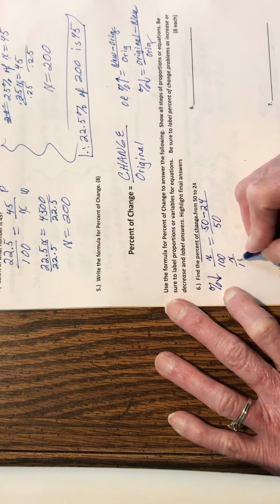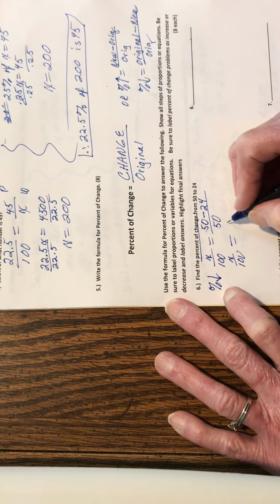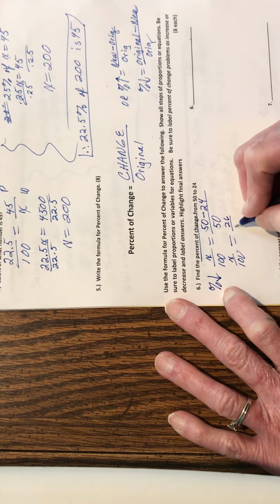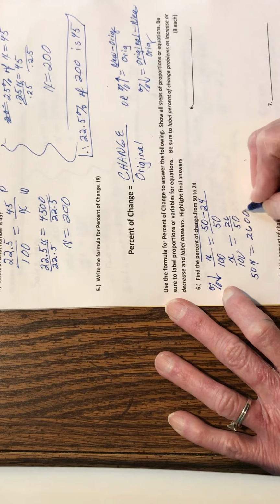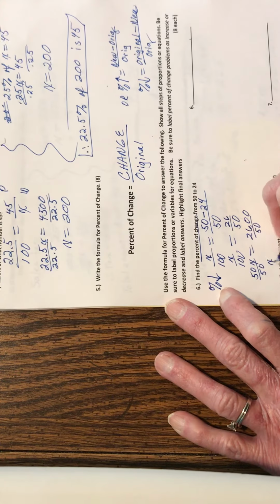So x over 100 equals 26 over 50. 50x equals 2,600. Divide by 50, and we get x is 52.